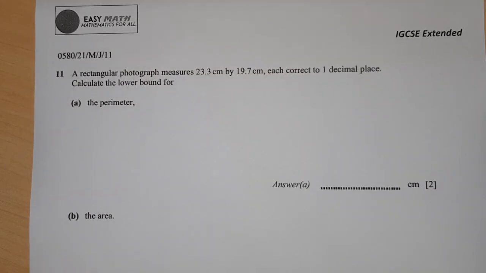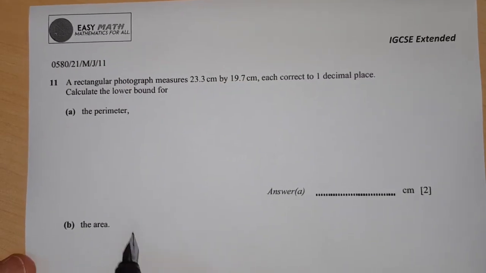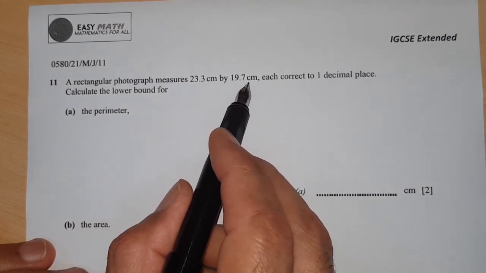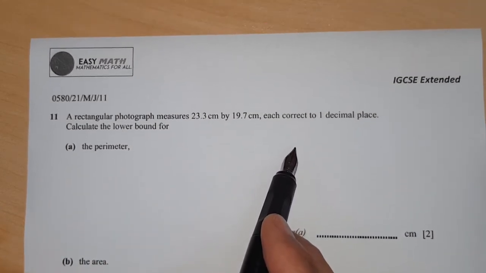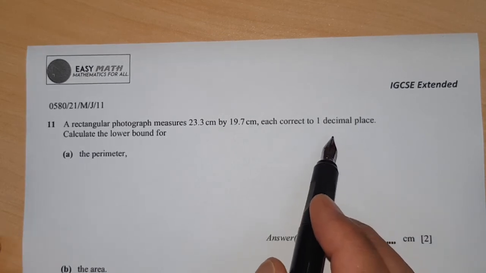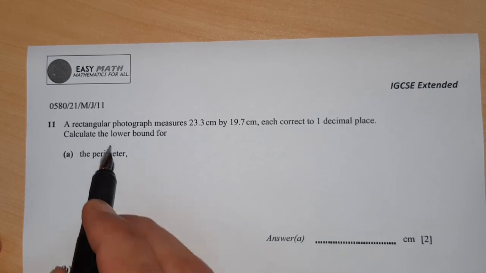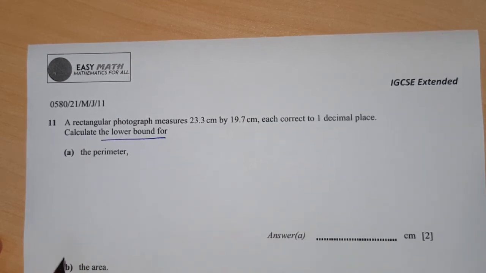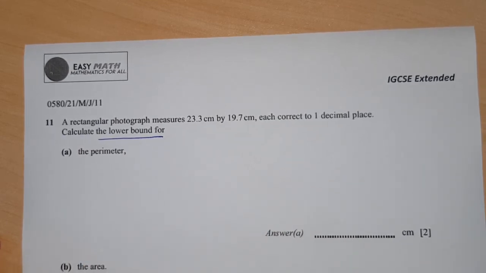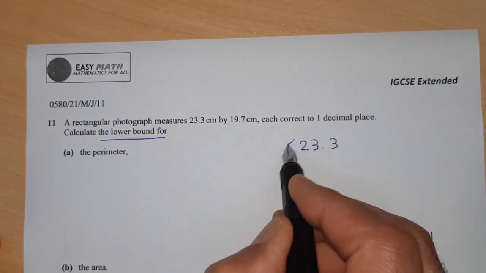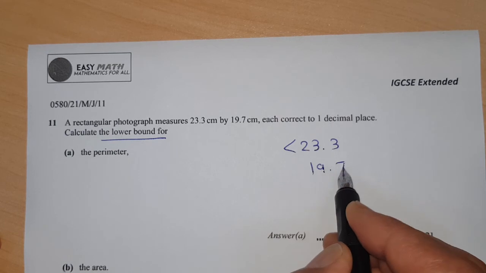Last question for this lesson today. A rectangular photograph measures 23.3 centimeters by 19.7 centimeters, each correct to 1 decimal place. Calculate the lower bound for the perimeter and the area. Very easy. Each one of you can solve it now.